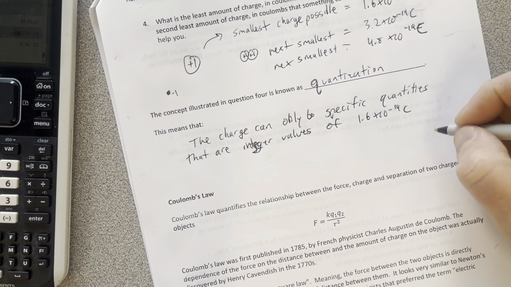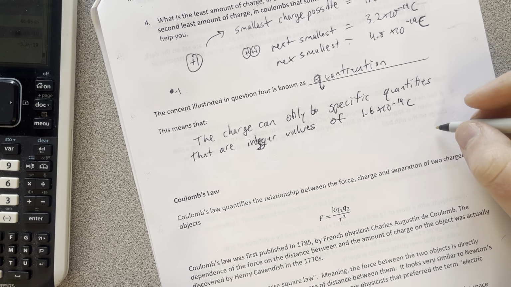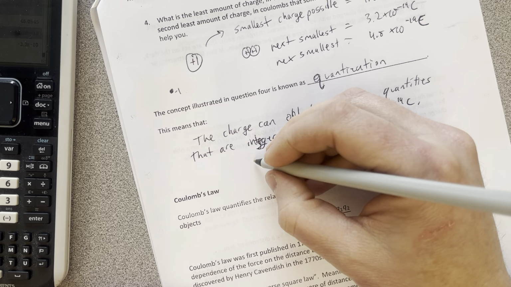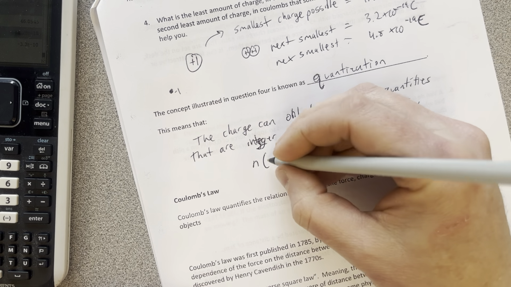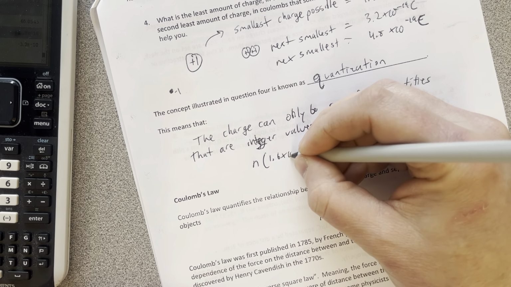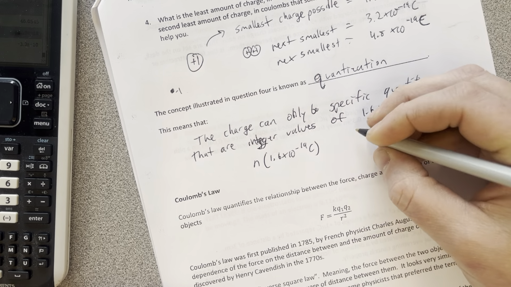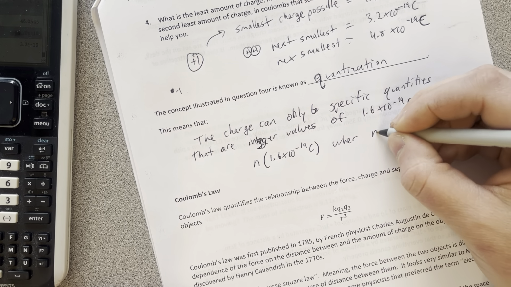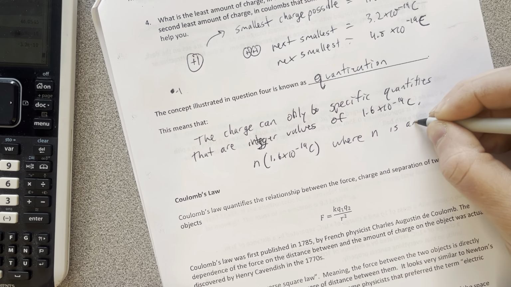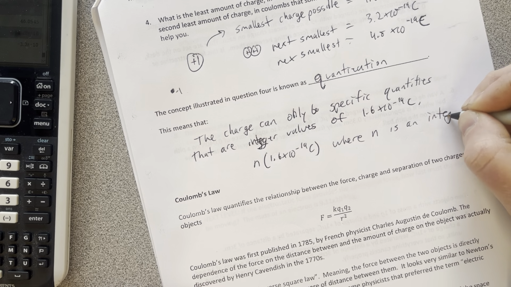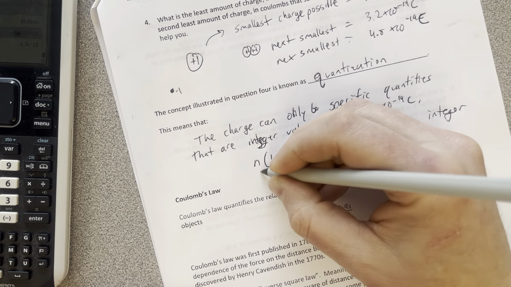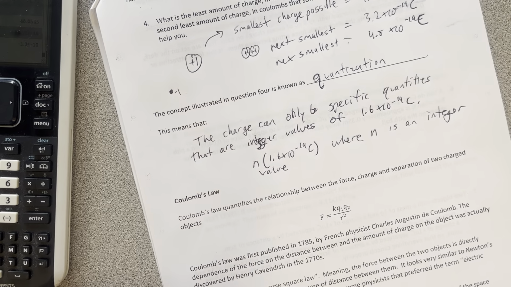You could think of it as n times 1.6 times 10 to the minus 19th coulombs, where n is an integer value. All right, it's quantized. It can only be specific quantities.